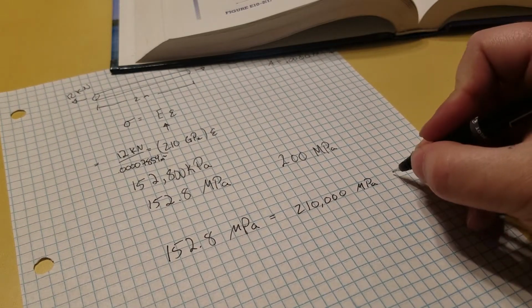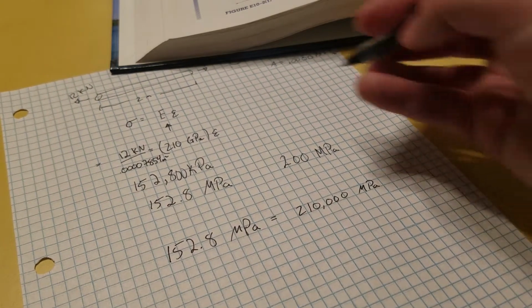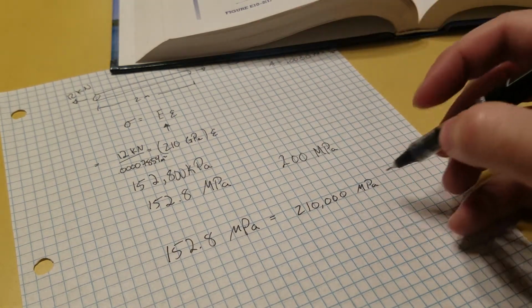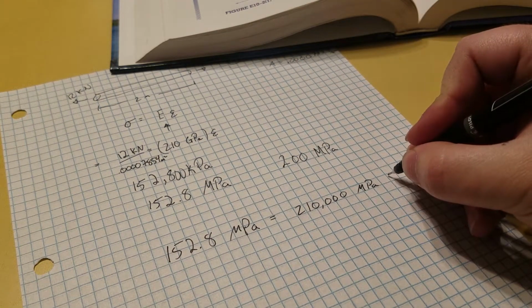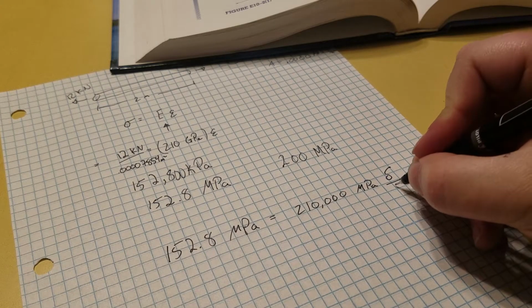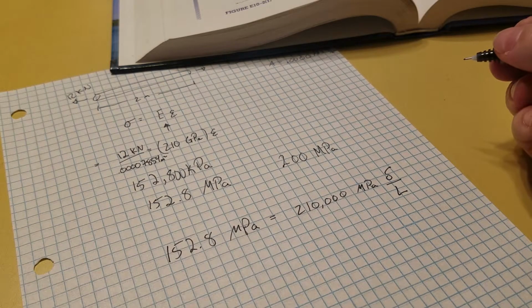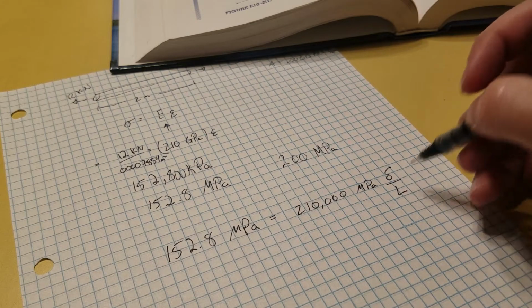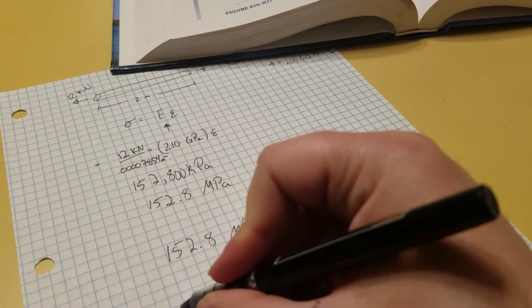And then our epsilon, sorry, I'm doing this Hooke's law again. Our epsilon is actually change in length over original length. And they want to know, and we know our original length. So our original length was 2 meters.